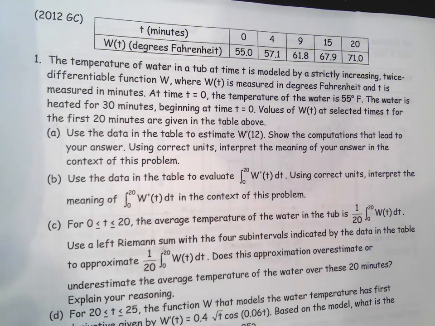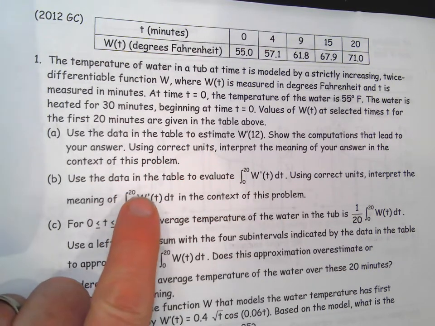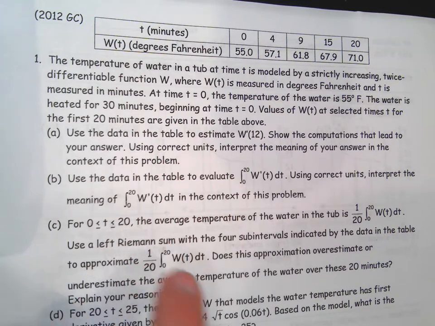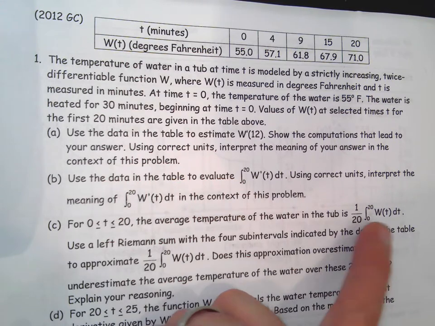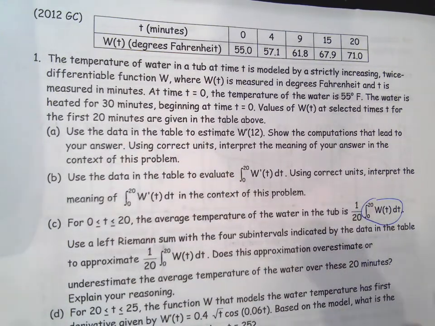You just have a snapshot of some of the values, and you can get some rough answers with those. If you look further down, part C says the average temperature of water in the tub is, and so we're going to try and integrate W. One way to interpret that is by finding the area under the curve.